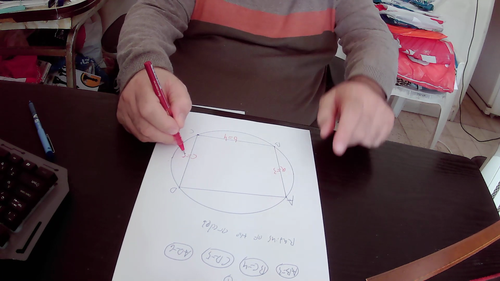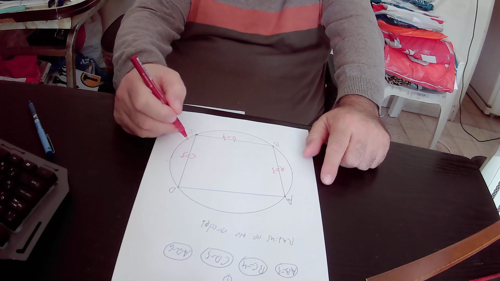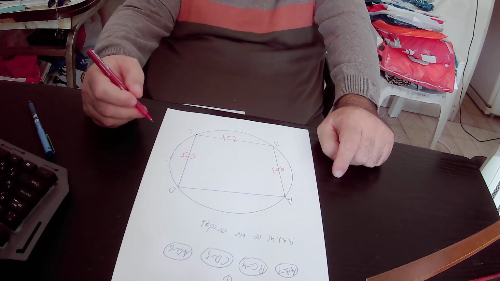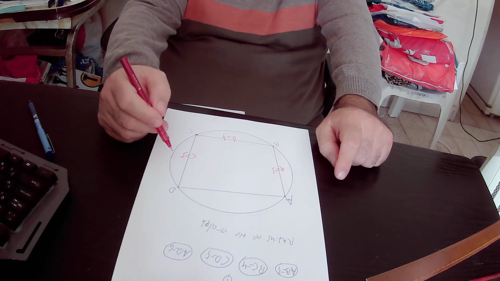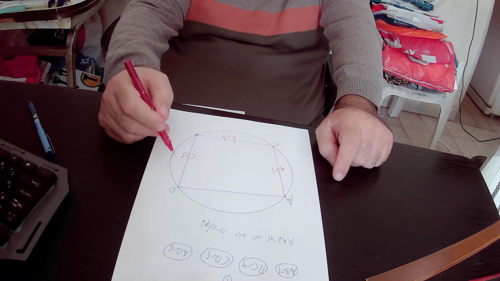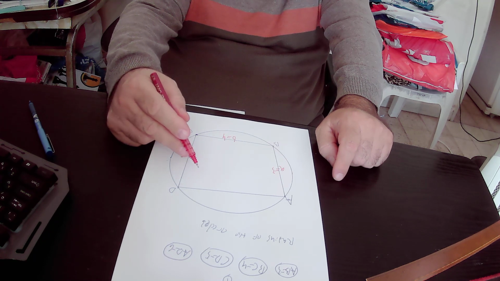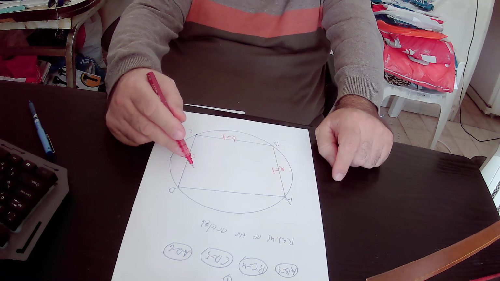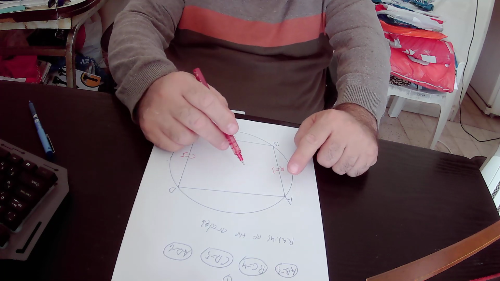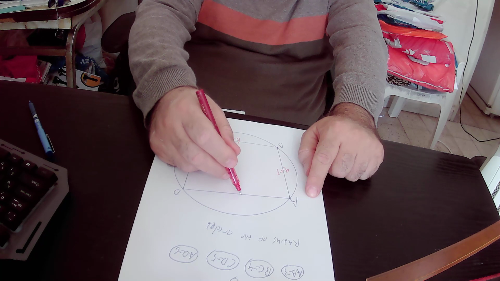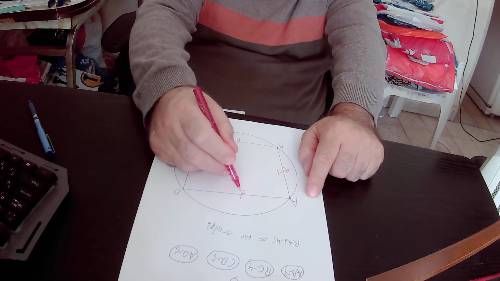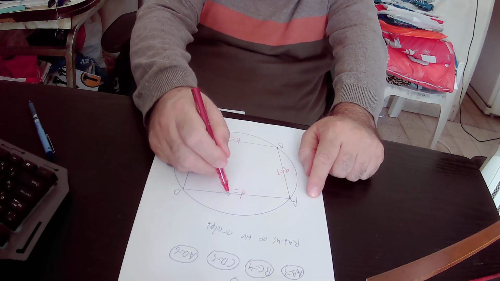And we also know that side AD of quadrilateral ABCD equals 6 units. Therefore we will define side AD as D, that is to say AD equals D, therefore D will be equal to 6 units.